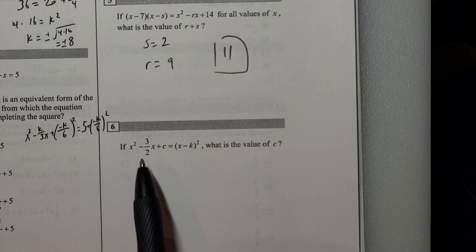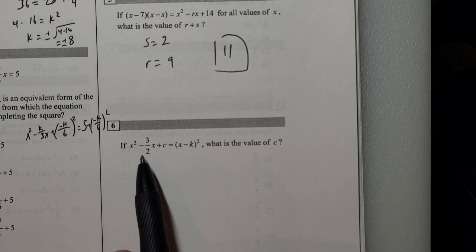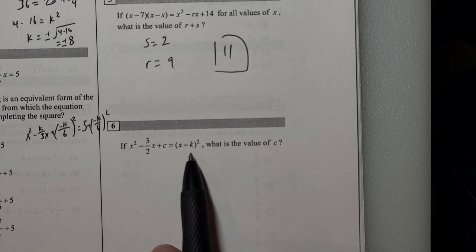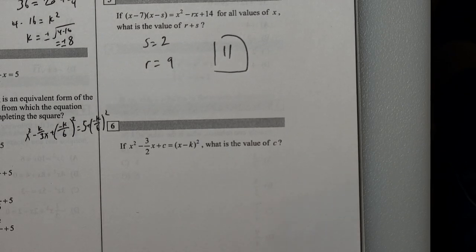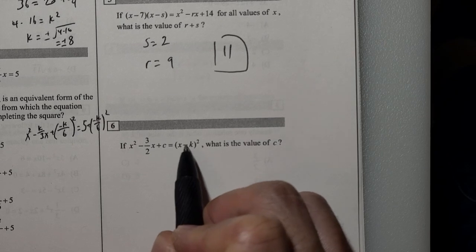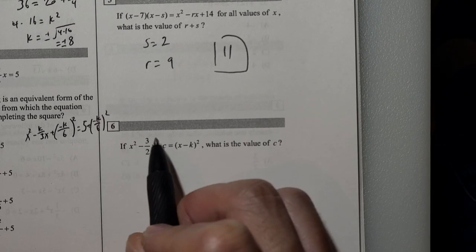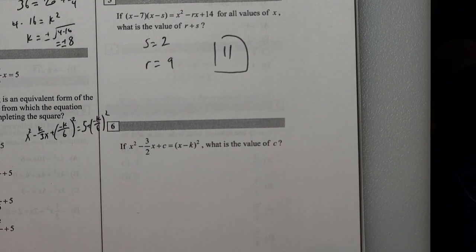Okay, last one. If x squared minus 3 over 2 x plus c is x minus k squared, what is the value of c? Okay, this is completing the square over here, it looks like. We want a perfect square from expanded form. How can we make that happen?